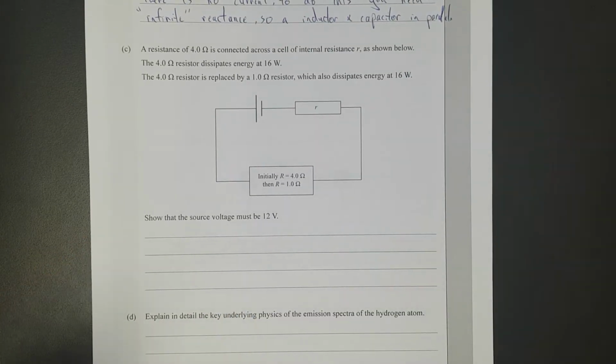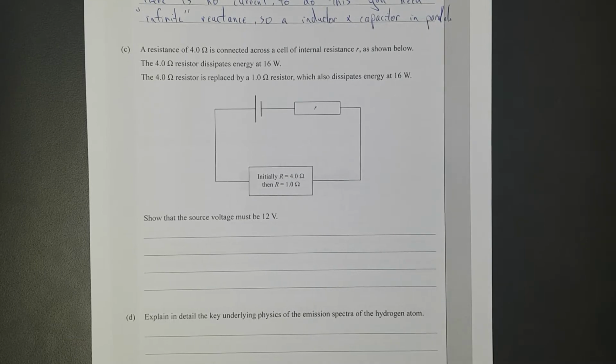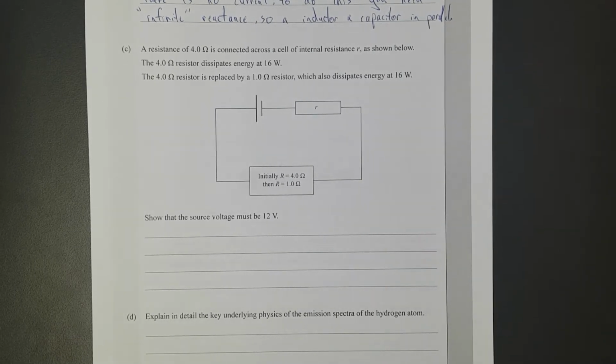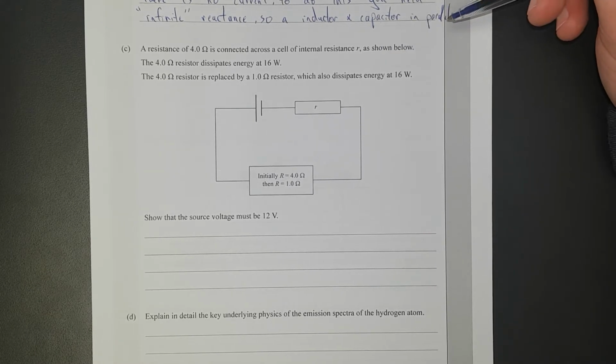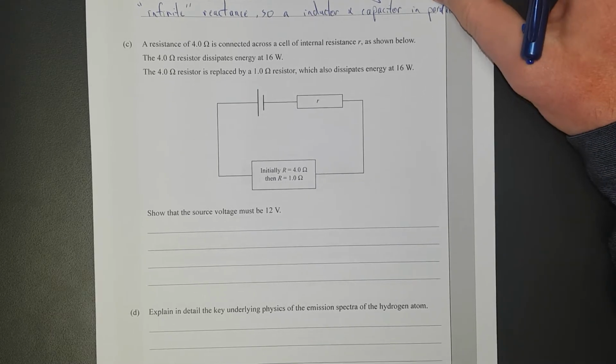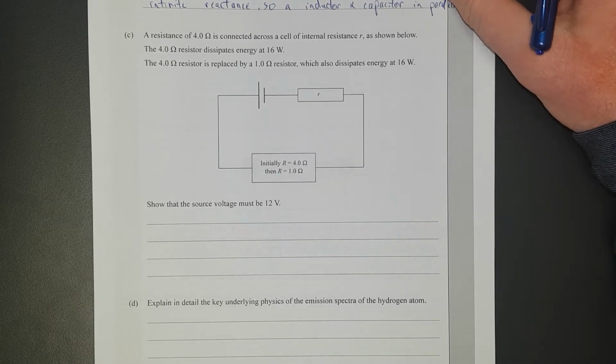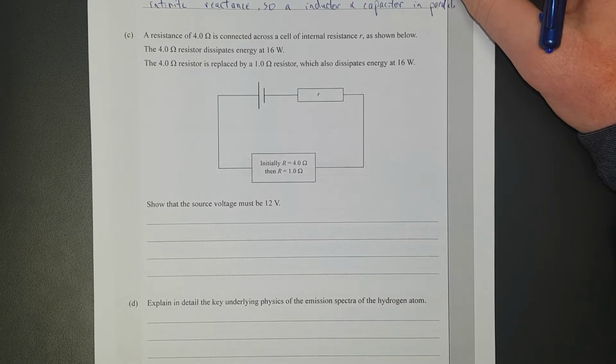Right. A resistance of 4 ohms is connected across a cell of internal resistance r. As shown below, the 4 ohm resistor dissipates energy at 16 watts. The 4 ohm resistor is replaced with a 1 ohm resistor, which also dissipates energy at 16 watts. Show that the source voltage must be 12 volts.